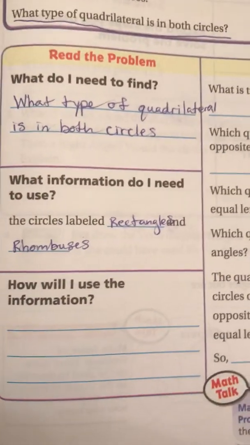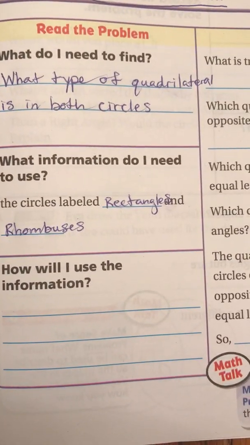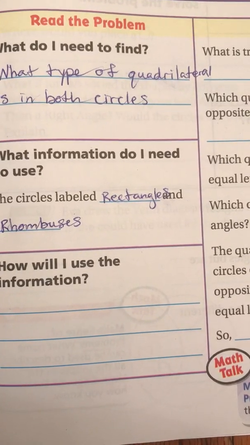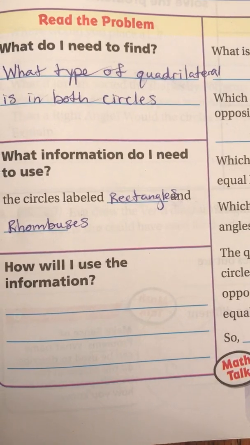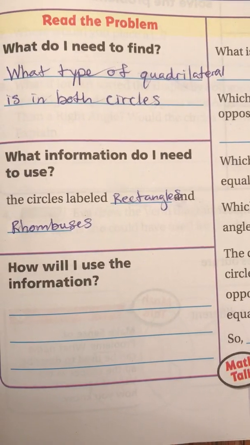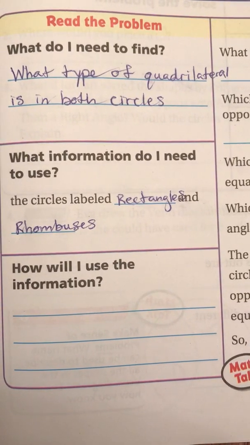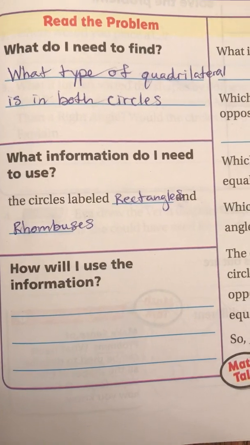Okay. How will I use that information? Well, I'm going to use that information to describe the shapes in this section where the circles overlap by their sides and angles so I can name the shapes.